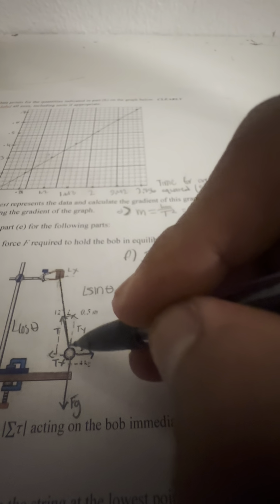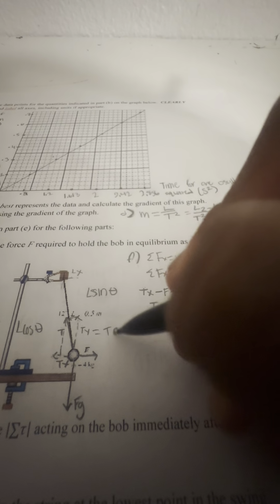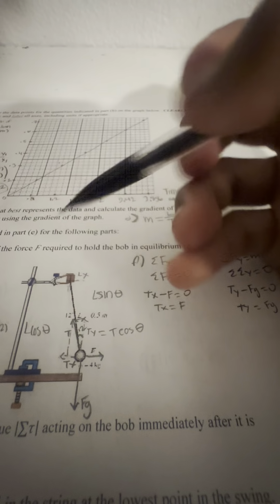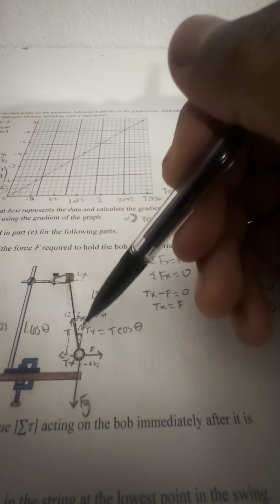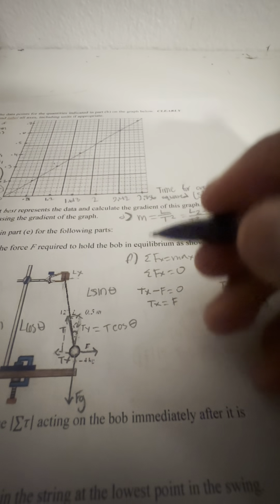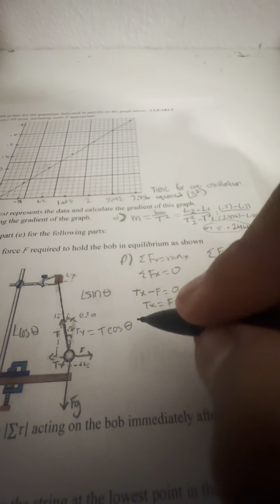So going to the y direction, Ty is going to be T cosine theta, because the angle of 12 is given right here, which means that this angle is going to be 12 as well. The angle right here, that is between the Ty and T. So Ty is going to be equal to T cosine theta.